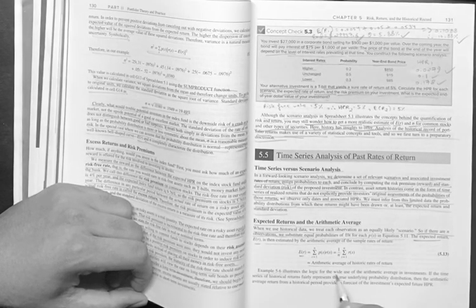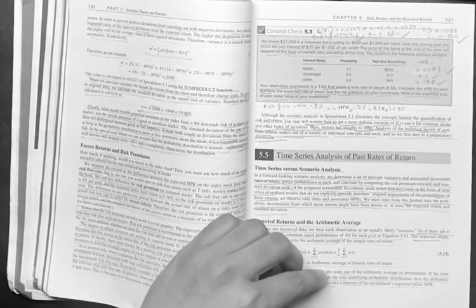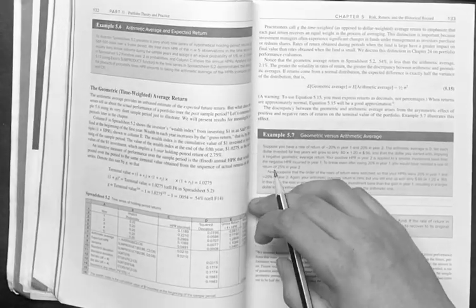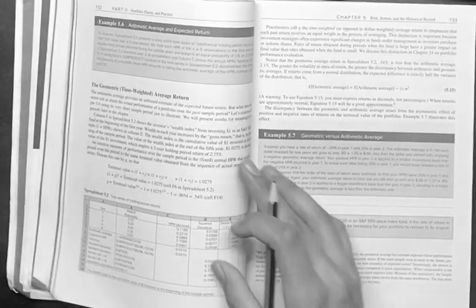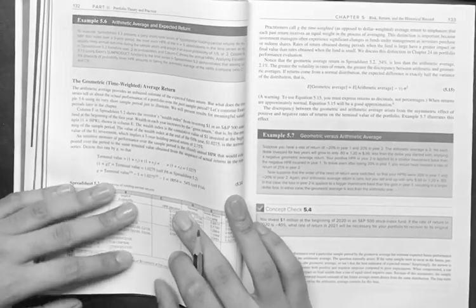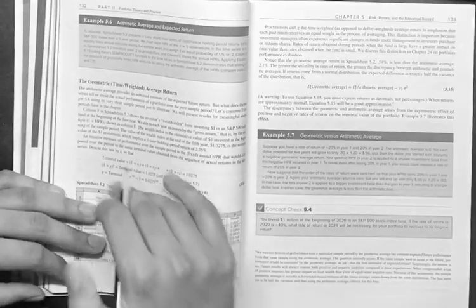Example 5.6 illustrates the logic for the wide use of the arithmetic average in investments. If the time series of historical returns fairly represents the true underlying probability distribution, then the arithmetic average return from a historical period provides a forecast of the investment's expected future HPR. So yeah, example 5.6 is... we don't have to do that because we don't have the spreadsheet right now.